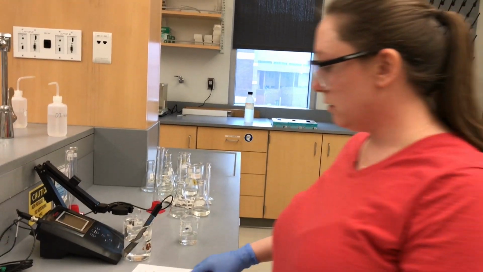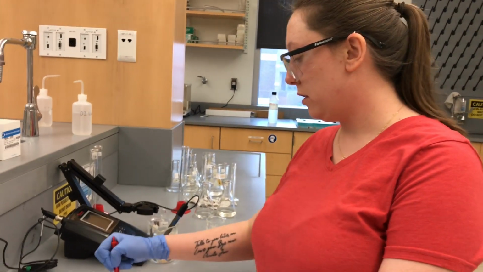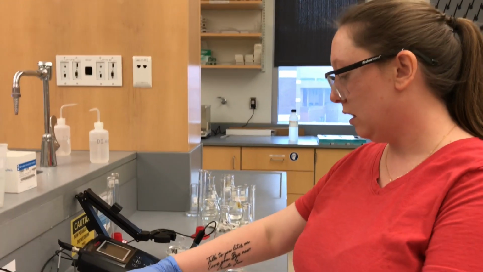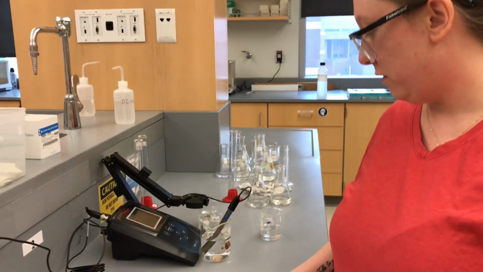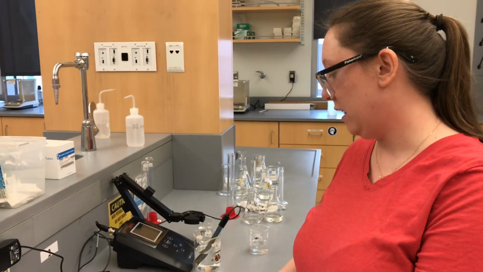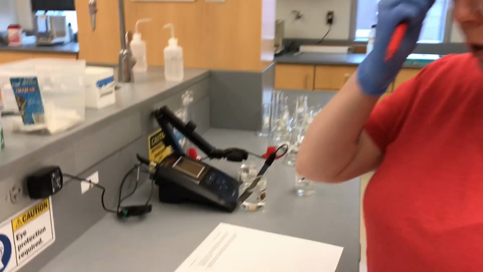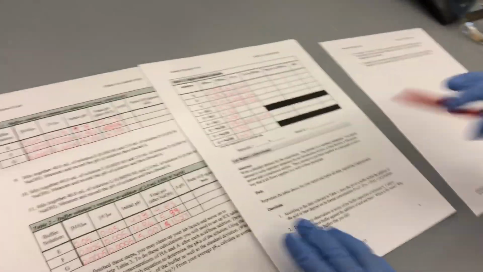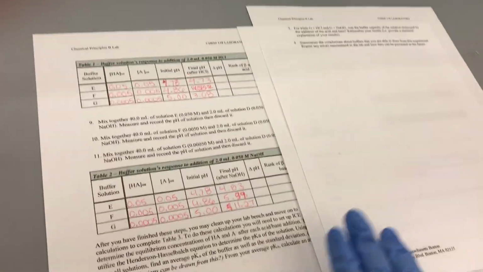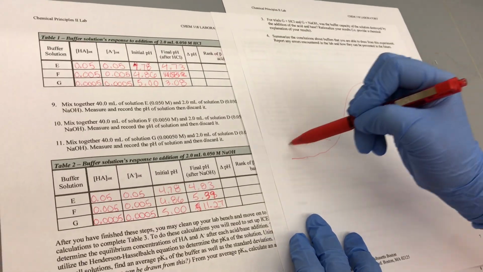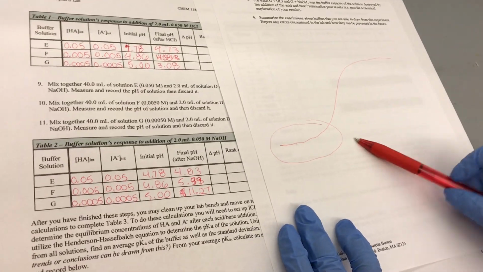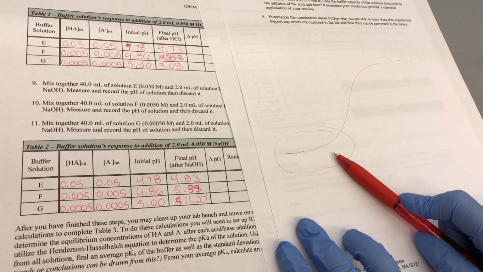So this directly tells you, for question number 3, that for trials G with acid and base, was the buffer solution destroyed by the addition of acid or base? Remember from the plot of a buffer, it looks like this, and the buffer region is in the level part.